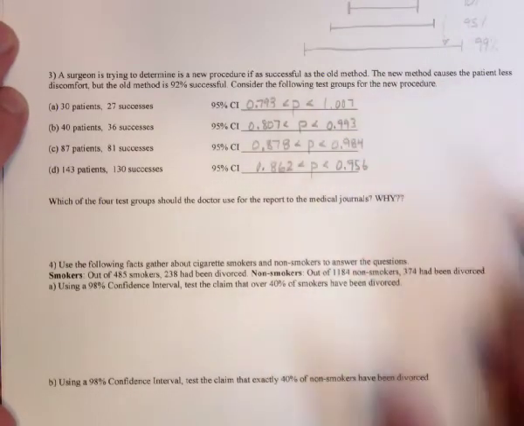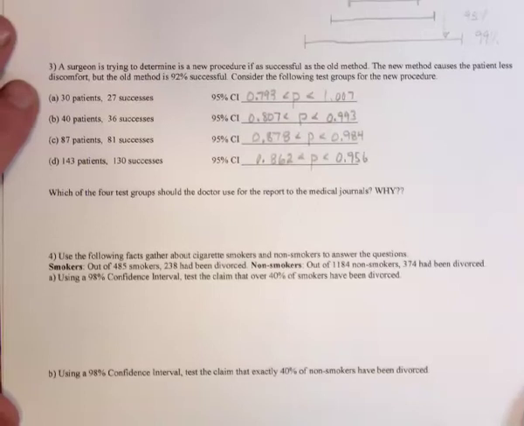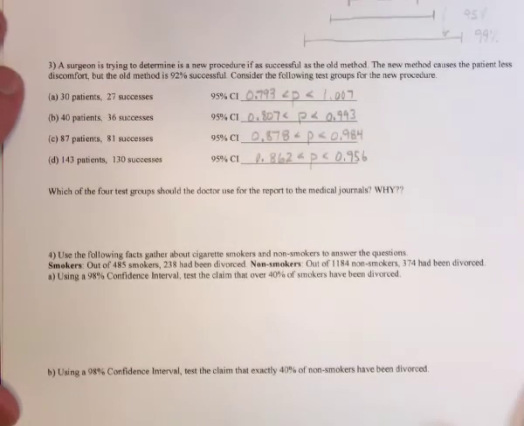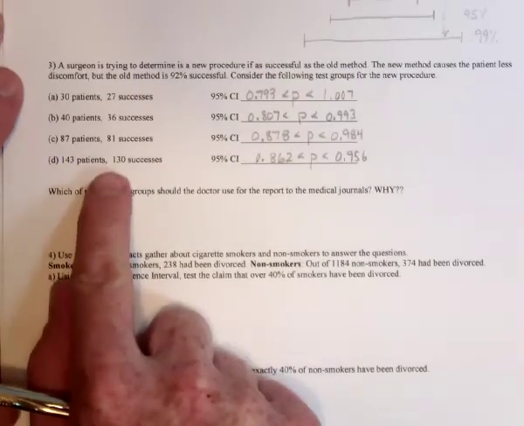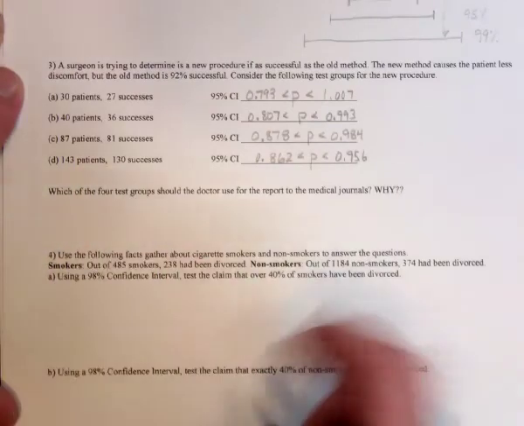So then out of these 4, if you were the doctor that had experimented with these 4 methods, which would you report to journals, medical journals, saying, I think this one is the better method? Well, I would say that if you're talking about surgery and cutting into somebody, you should probably have the most evidence possible.